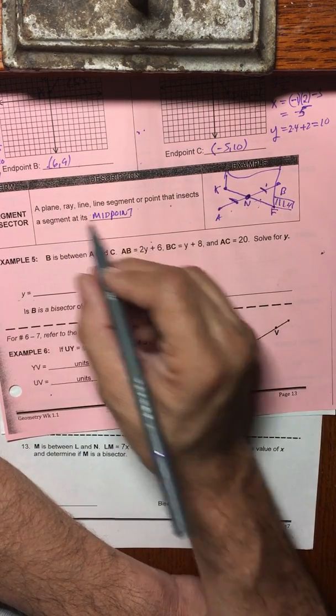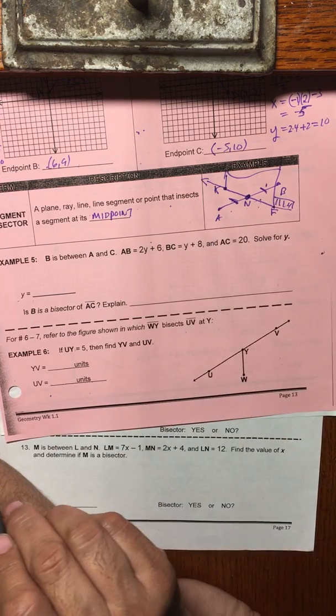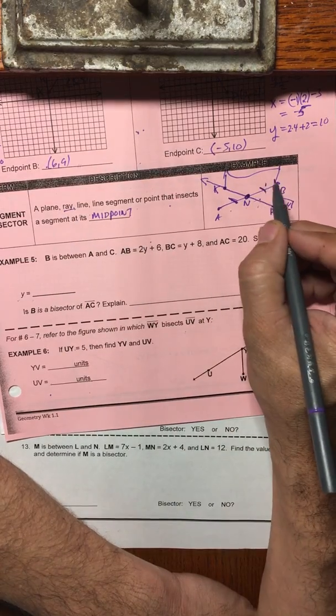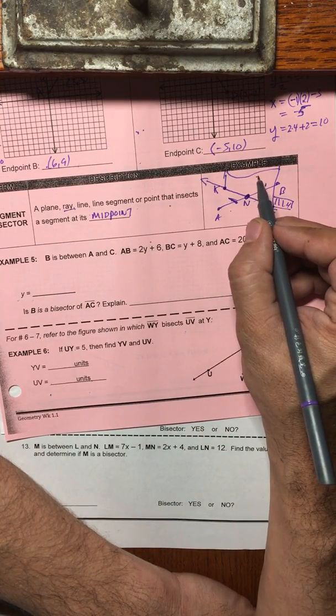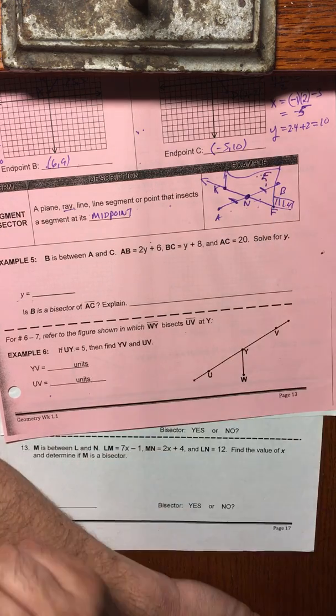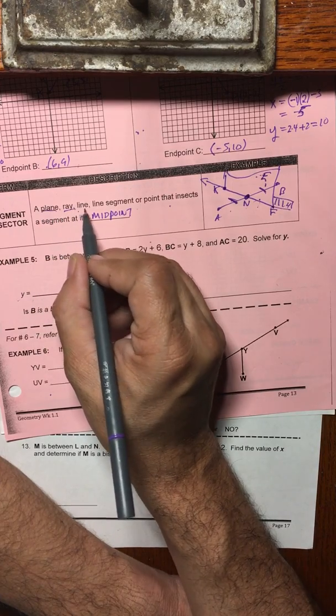So a ray could also be a bisector. So suppose this goes on forever. That ray can bisect it. The plane knife, plane E, right? So I did a plane, I did the ray, I did the line.